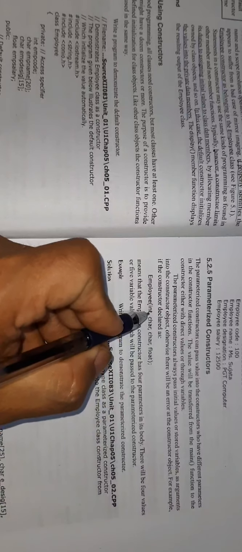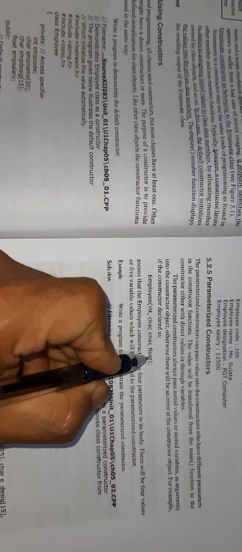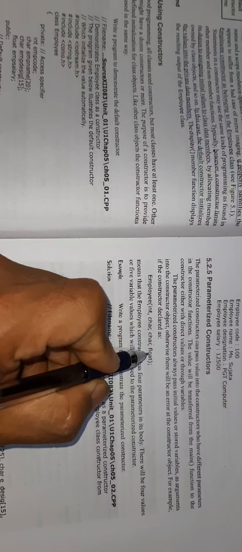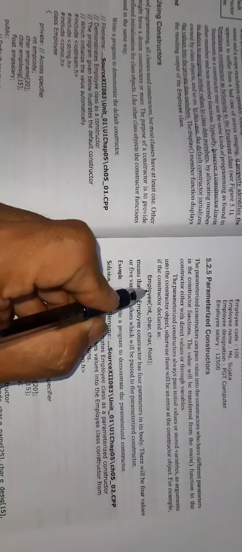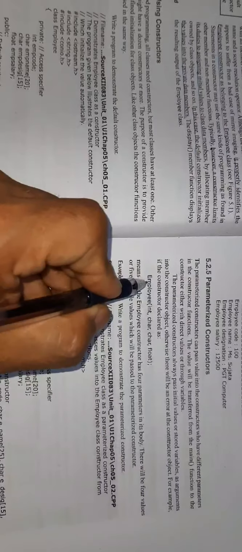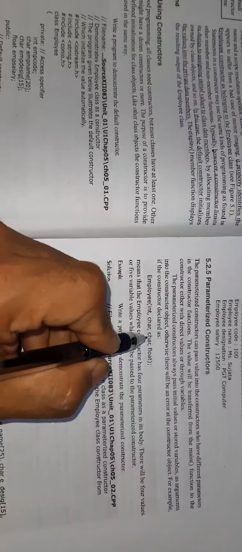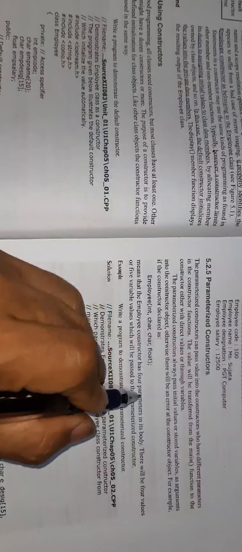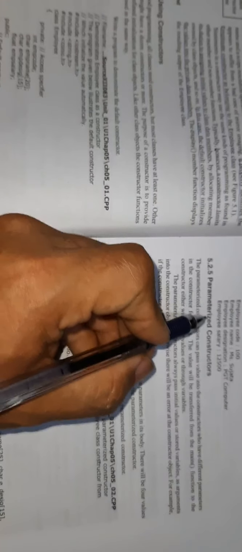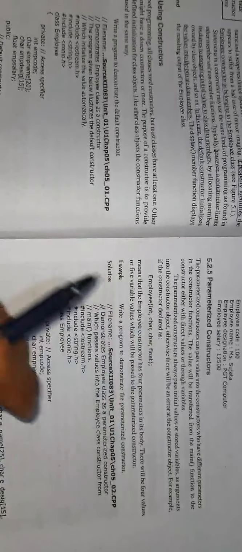So here, suppose four parameters are there, right? For some constructors it may pass three parameters, it may pass four parameters, it may pass five parameters, like that. So here, what is a parameterized constructor? It passes arguments.